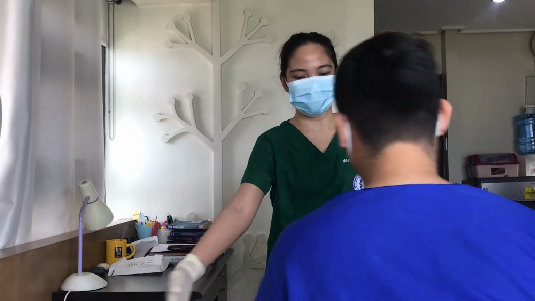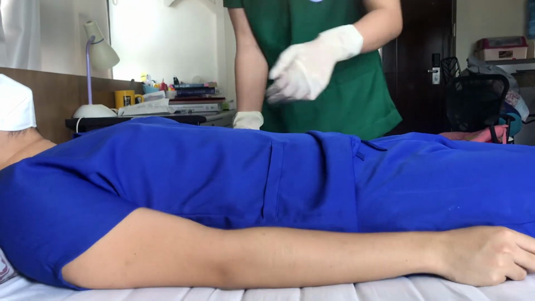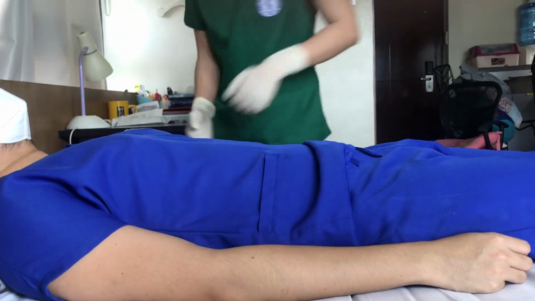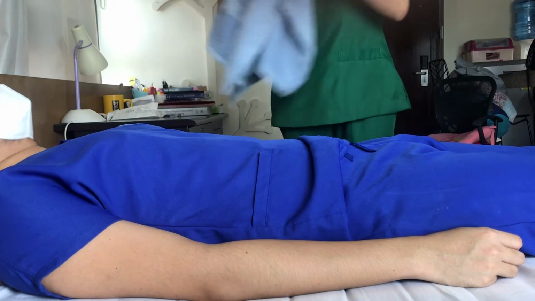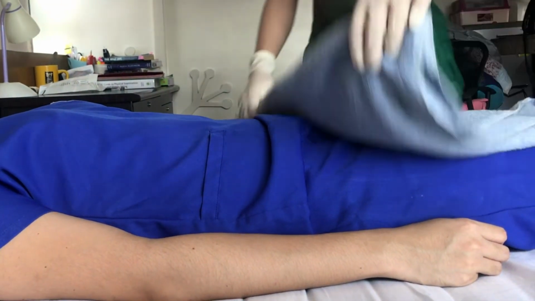First, let the patient lie supine and relaxed. Slide your hands under the lower back to see if the patient is relaxed and lying flat on the table. Ask the patient to keep the arms at the sides or folded across the chest.